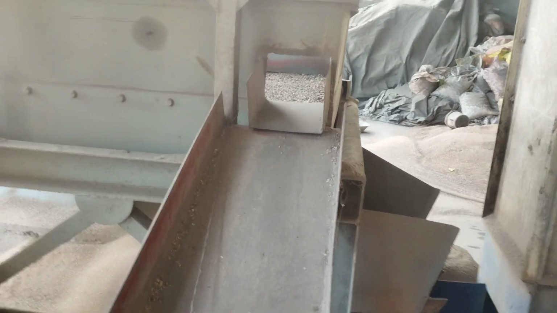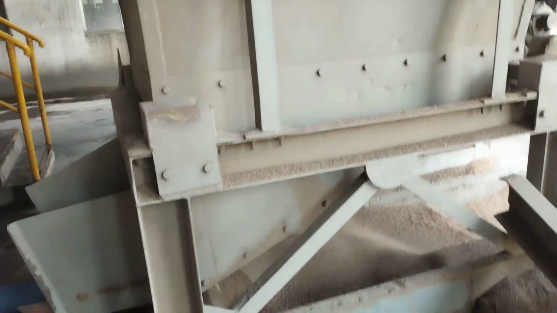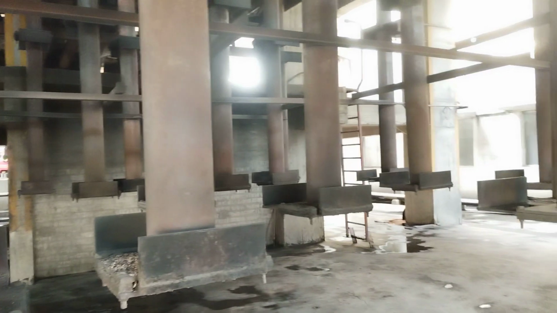This is the big size drain. This is the proper size inlet and this is the small size outlet. Bed draining 1, 2, 3, 4, 5, 6, 7, 8, 9, 10. 5 compartments, 10 manual drains.